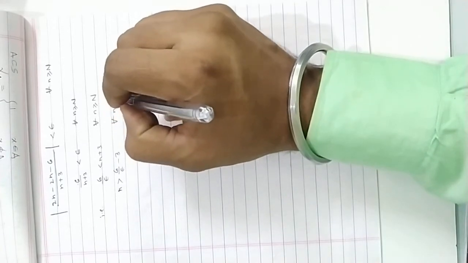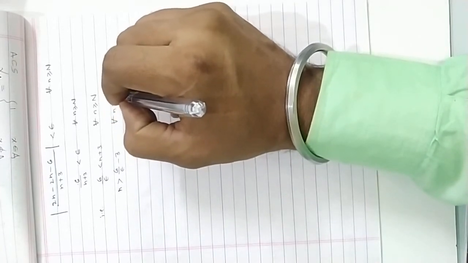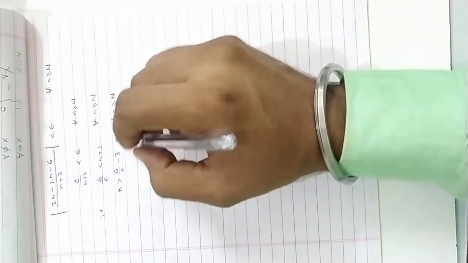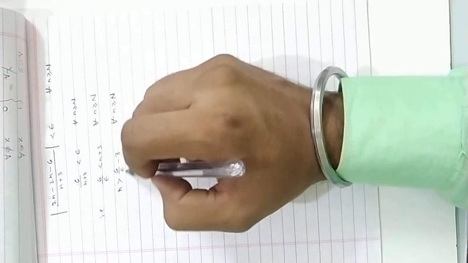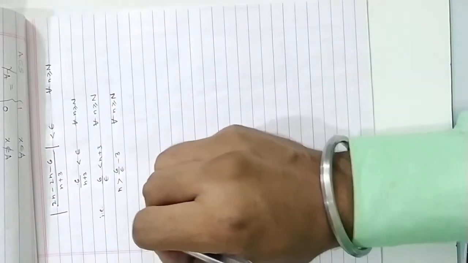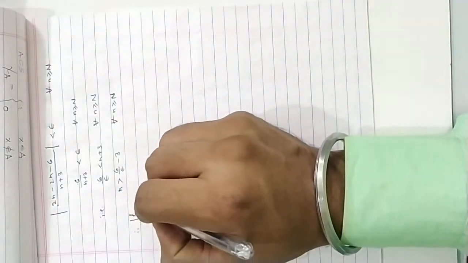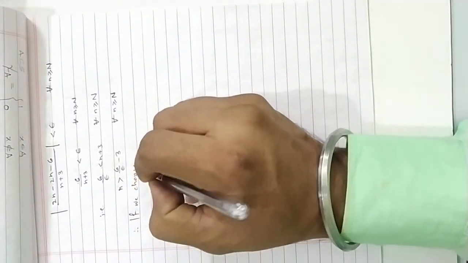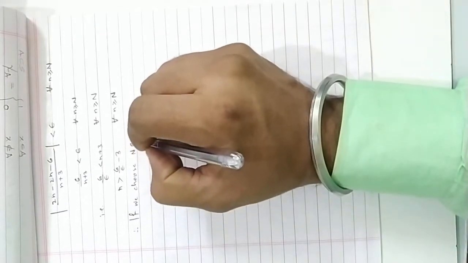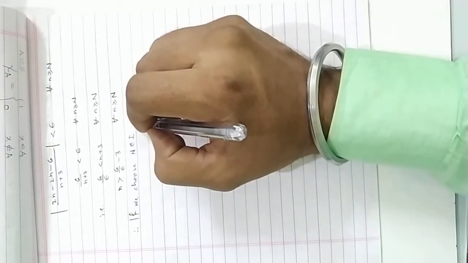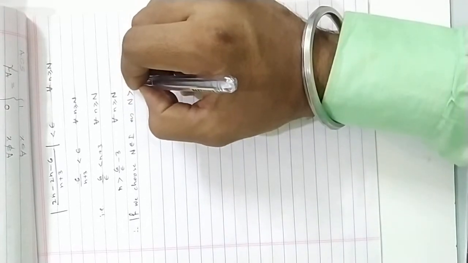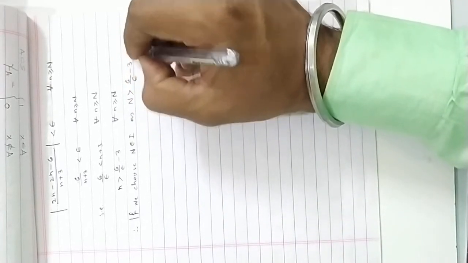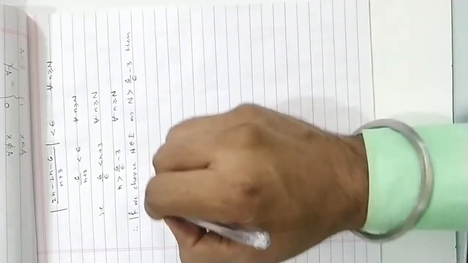So what value of capital N should I choose? The least value satisfying this is greater than this. Therefore, if we choose a positive integer N to be at least greater than 6 by epsilon minus 3, then what will happen?